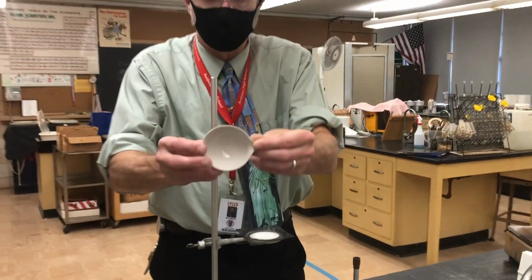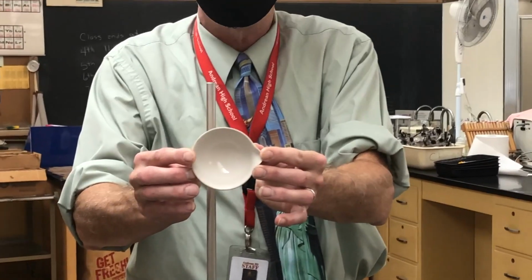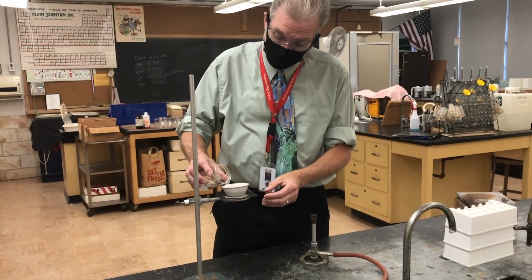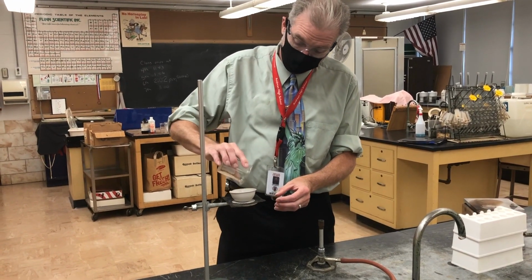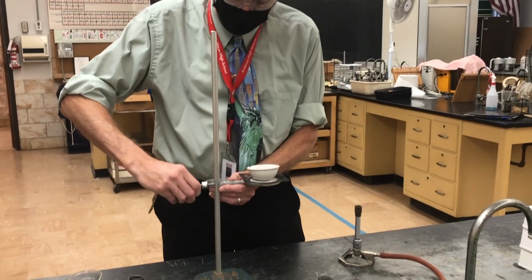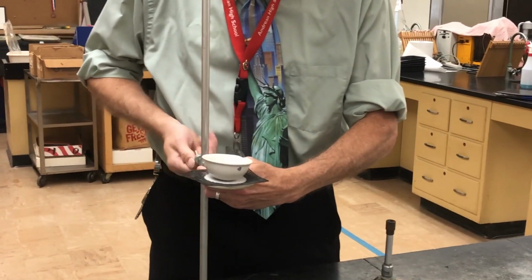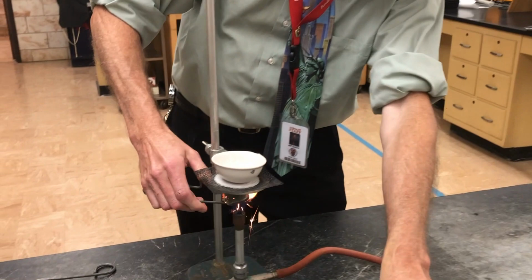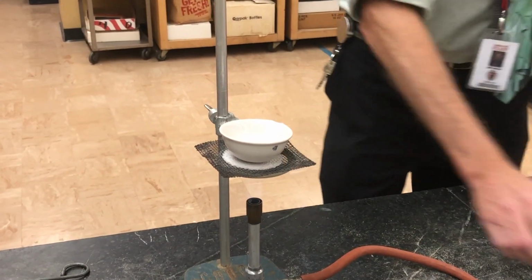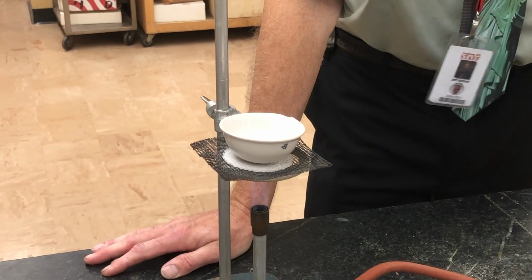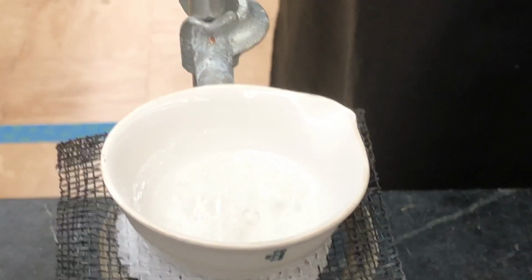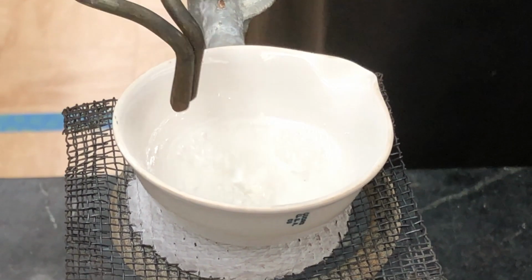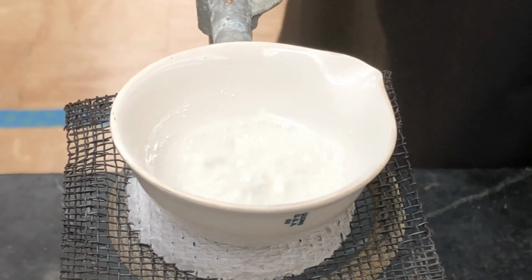First things first, notice there's nothing in the bottom of the crucible. Pour the liquid in, and we do our basic setup. Now that we have our setup for the Bunsen burner, start it up and we wait. As you can see, the water's been boiling for a while, and right about there on the edges, the formation of the first salt crystals.